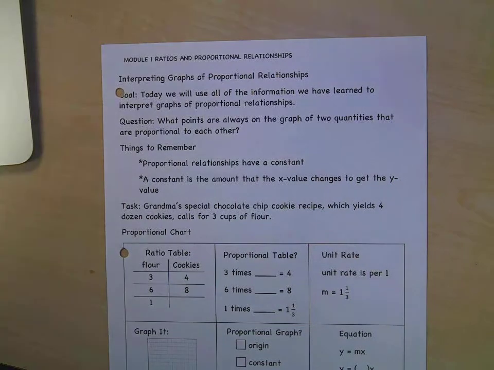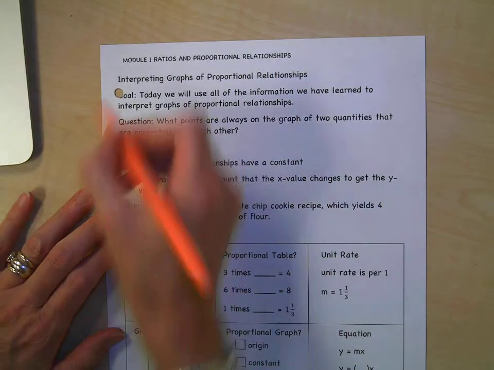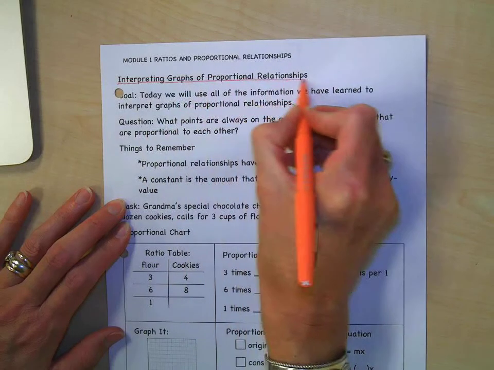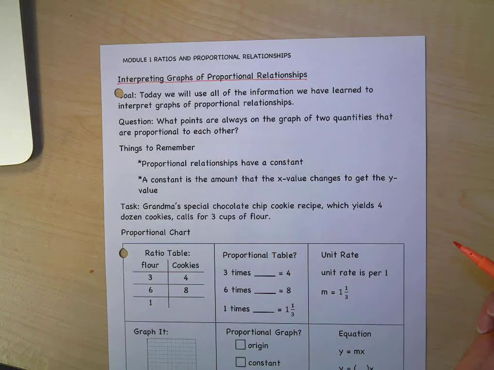Hello, math students, and welcome back to Module 1, Ratios and Proportional Relationships. Remember that that's the name of the module and not the lesson. This is Lesson 8, and the title of Lesson 8 is Interpreting Graphs of Proportional Relationships. Our goal: today we will use all of the information we have learned to interpret graphs of proportional relationships.